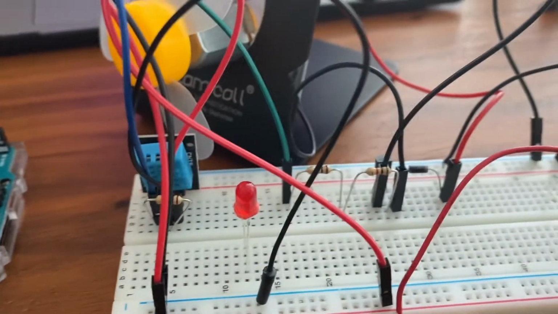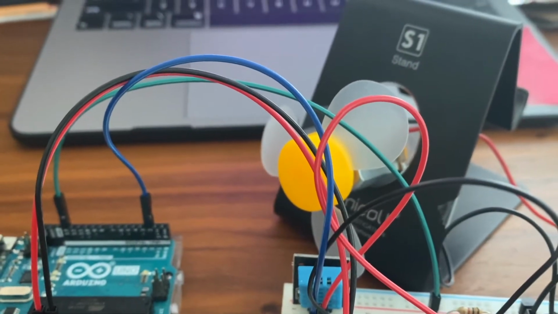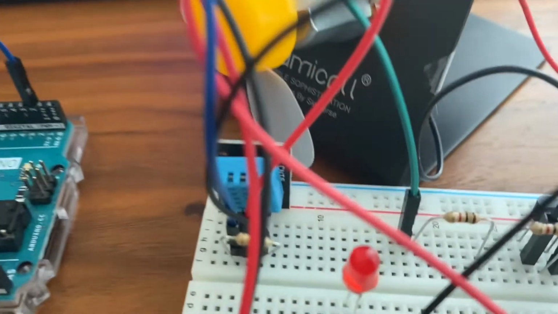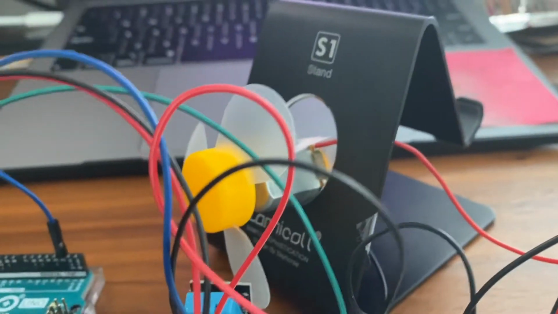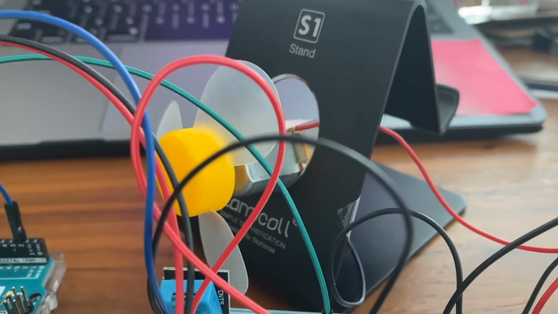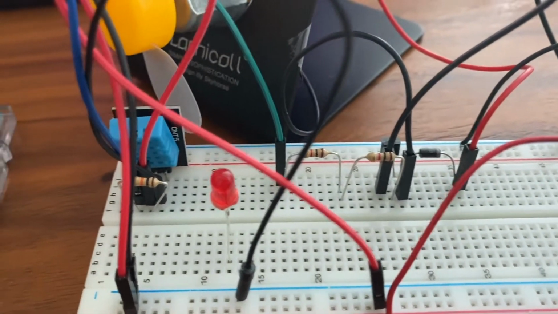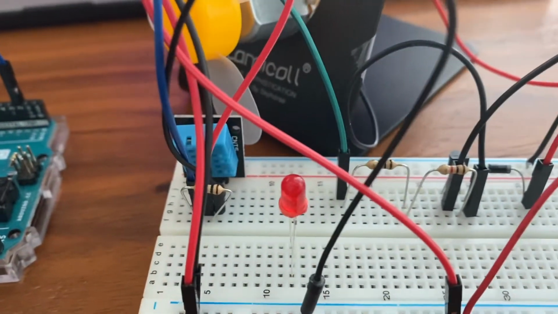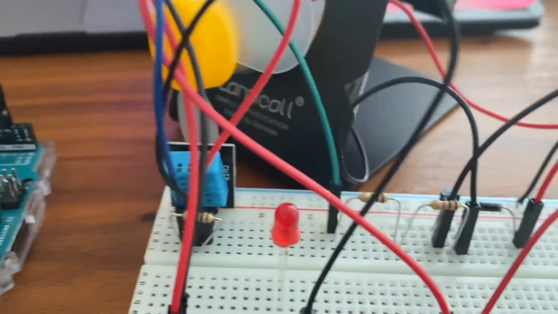And then for my 3 to 6 volt motor, I have an NPN transistor and then a diode, so that it doesn't go too quickly and overheat or draw too much current. That's why I have the 2K ohm resistor in series, so the fan doesn't rotate too quickly.